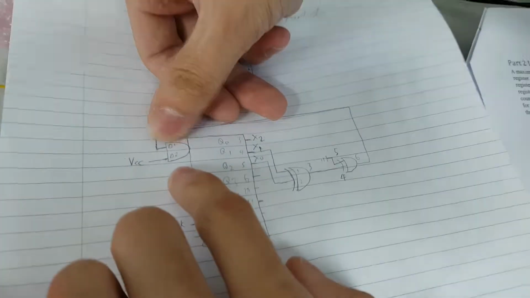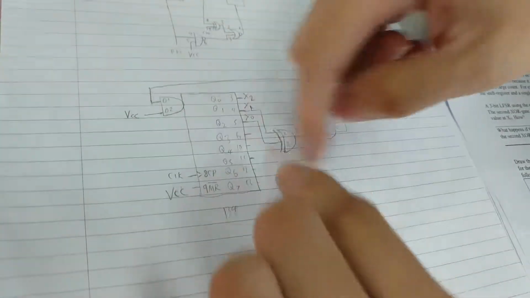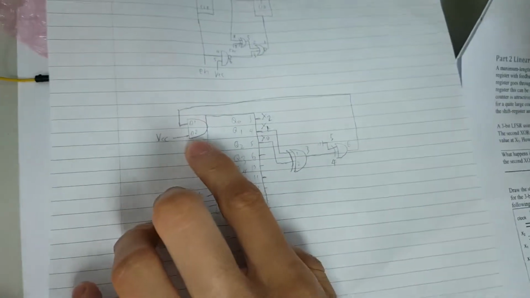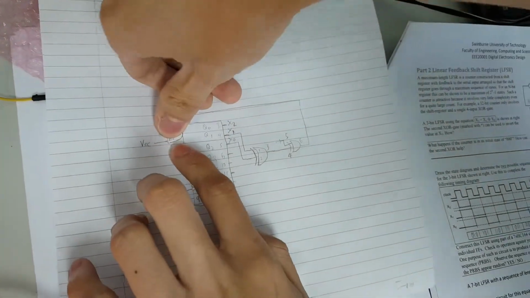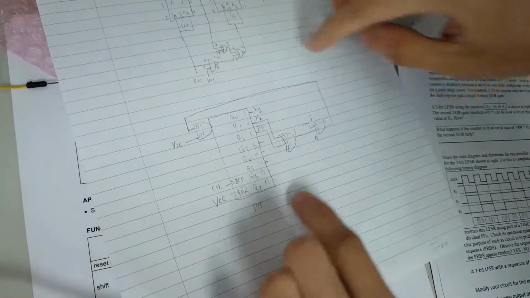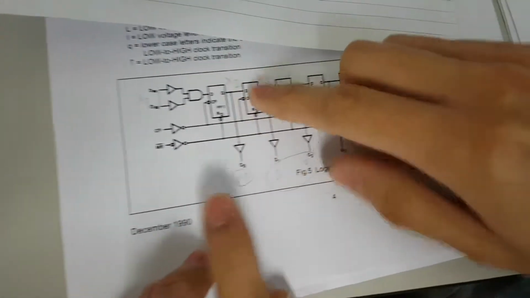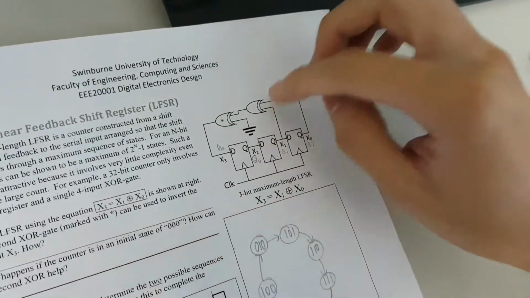I ground D1 and D2, and we reset the system and it will start running. D1 and D2 are pin 1 and pin 2. D2 is VCC. For D1, the output of this is X3, and X2 we do not use; this is where we connect to the oscilloscope. X1 is connected to pin 1 of the XOR, and then Q2 is connected to pin 2 of the XOR.